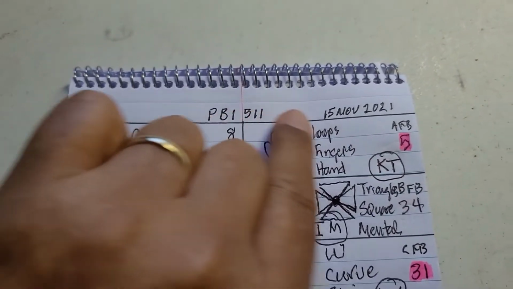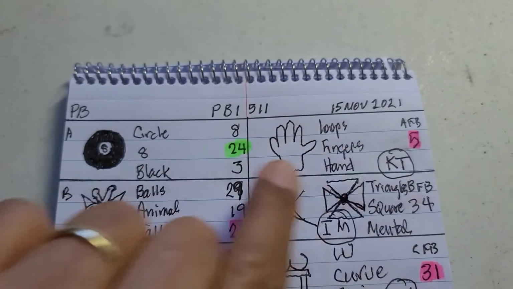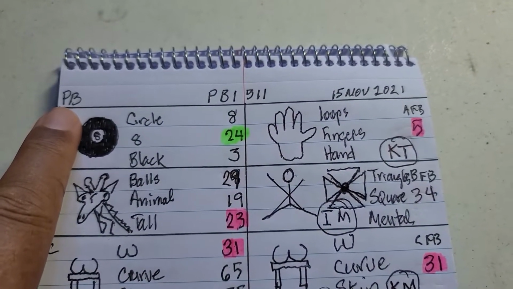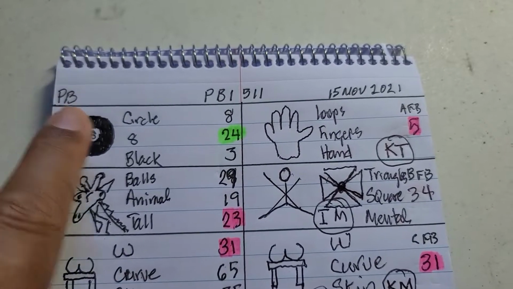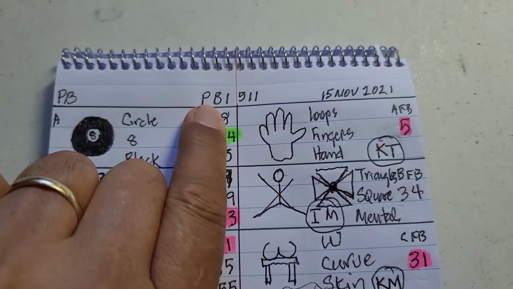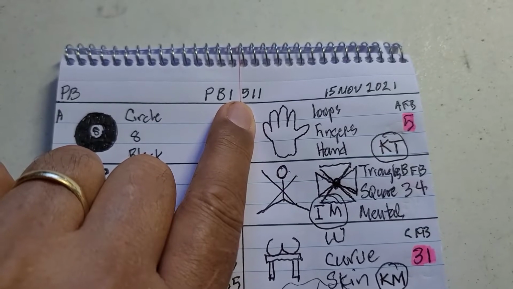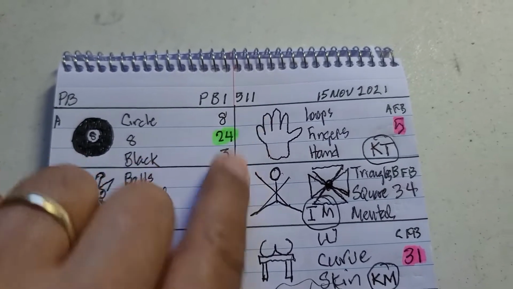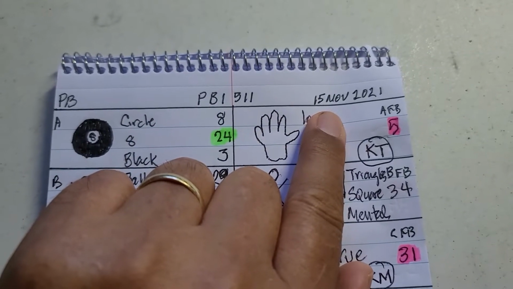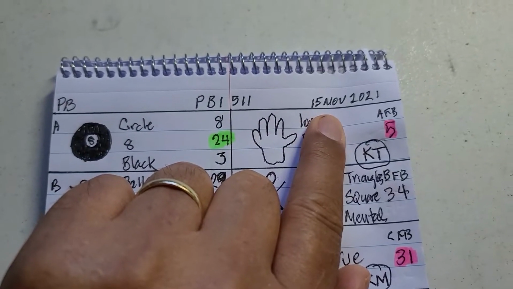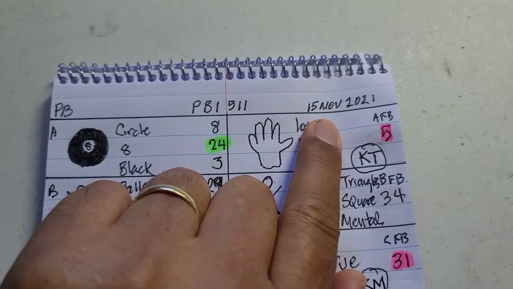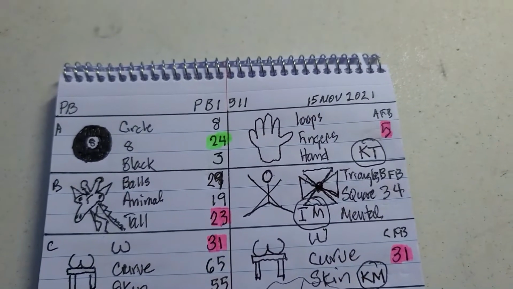This is the real traditional remote viewing way of identifying what kind of work you're going to be doing. This is for the Powerball, and it has a focus number or target reference number here. It's PB 1511, and then you have the date of the draw. This was the 15th of November 2021, so within this last week.